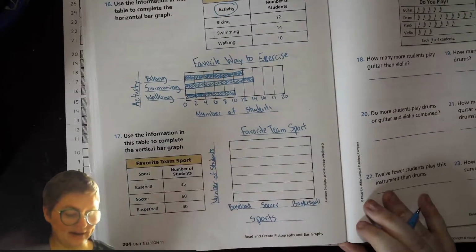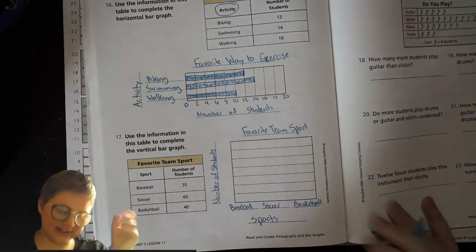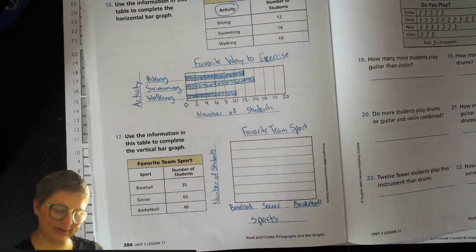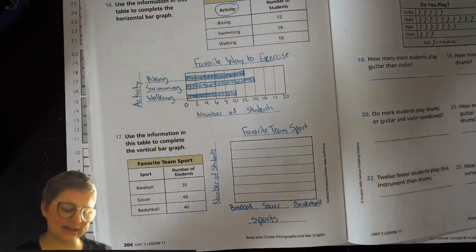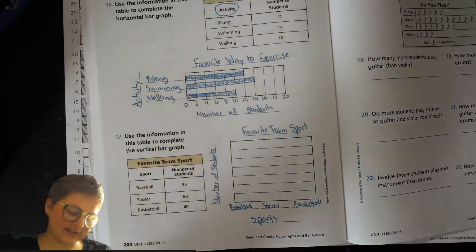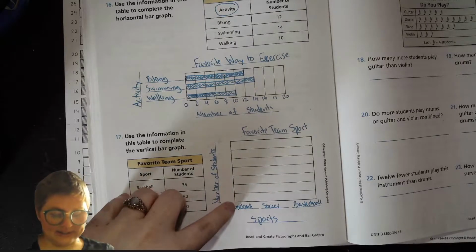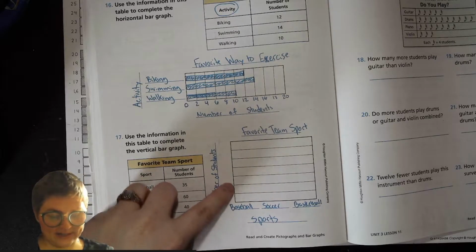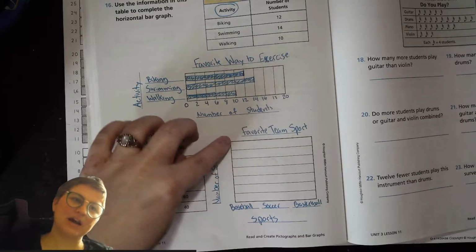Okay, now looking here at these numbers, we're going to have to decide what to count by. Counting by ones is not going to work, right? We don't have 60 lines. We can count by twos. I don't think we have 30 lines here. That's not going to work. We could do maybe fives. Let's see, 0, 5, 10, 15, 20, 25, 30, 35, not quite.